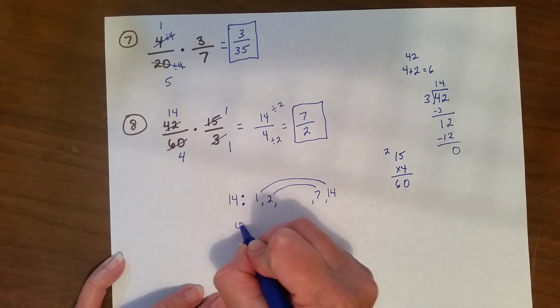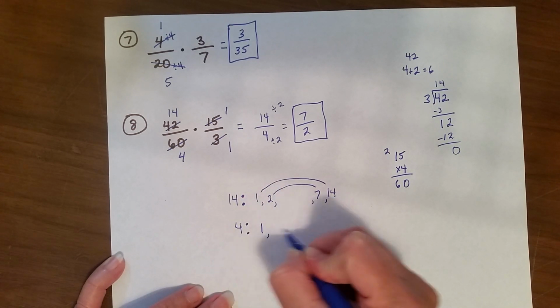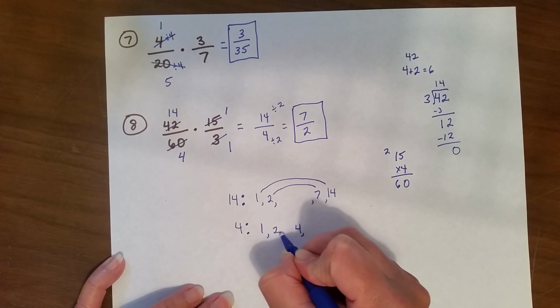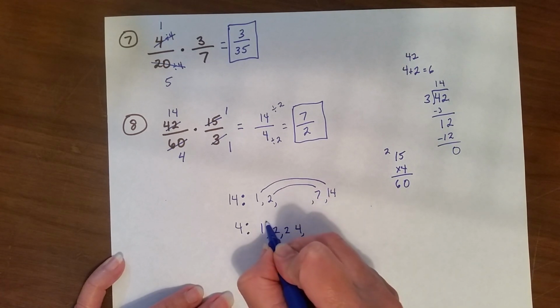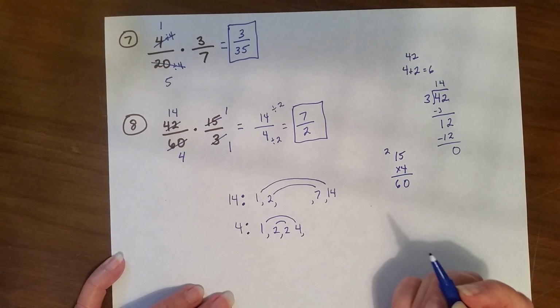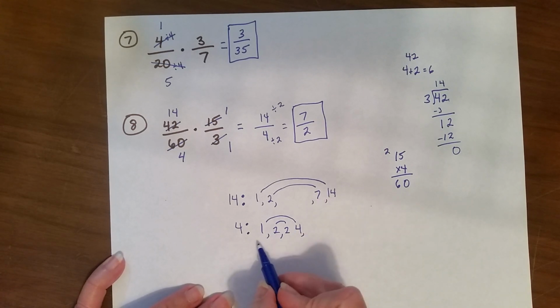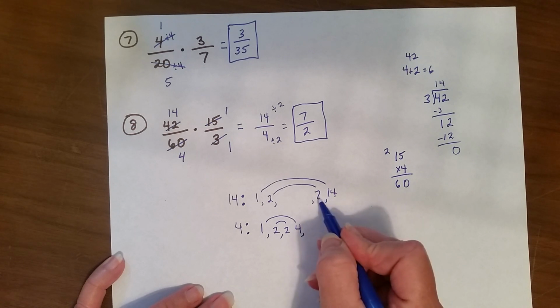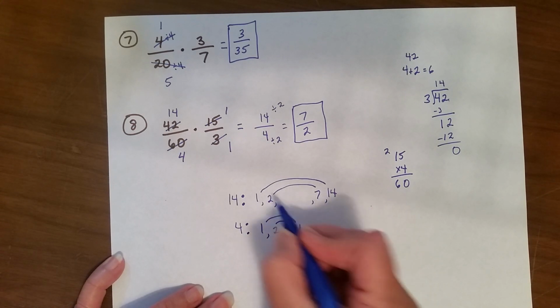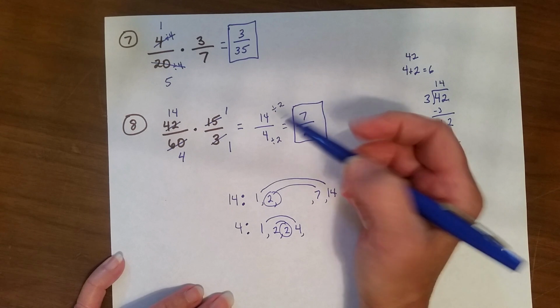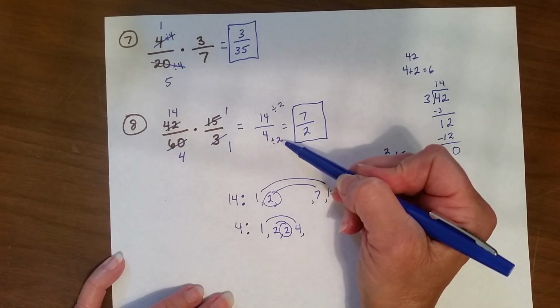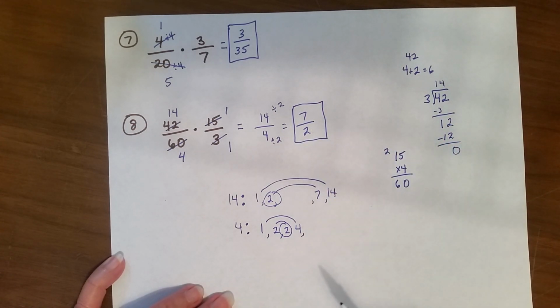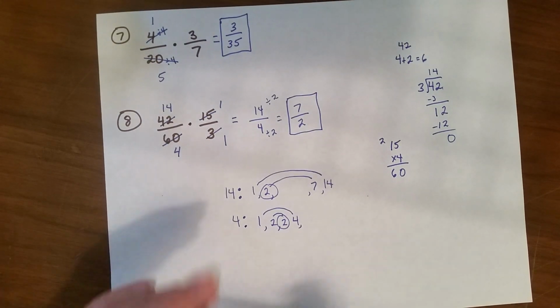The factors of 4 are 1 and 4, 2 times 2, which we really only have to write 2 once. So now if I look at their common factor, they don't share 14, they don't share 7, but they do share 2. So I divide top and bottom by their common factor of 2, and I reduce it to 7/2.